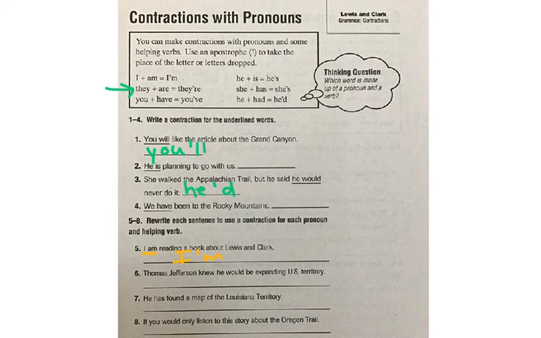Thomas Jefferson knew he would be expanding the U.S. territory, and that's going to be he would, and that's going to be he'd, H-E apostrophe D. 7 and 8 you can do on your own. Again, you do not need to rewrite those sentences.